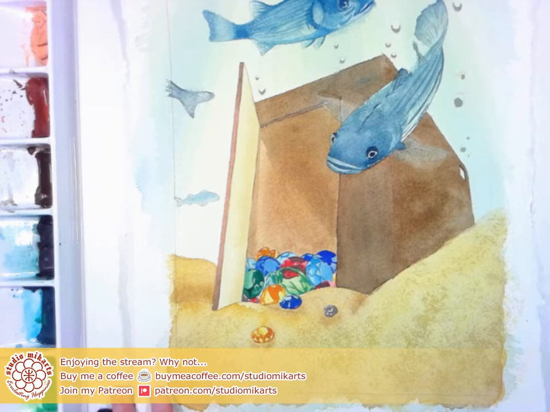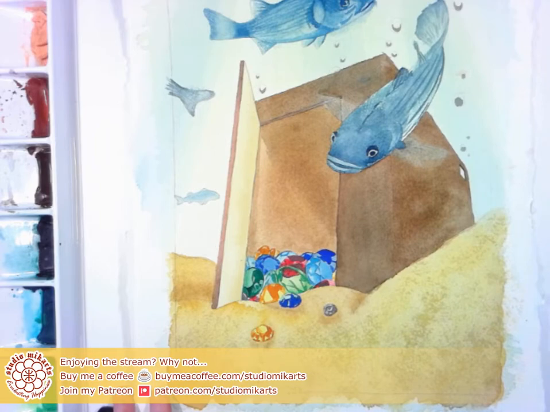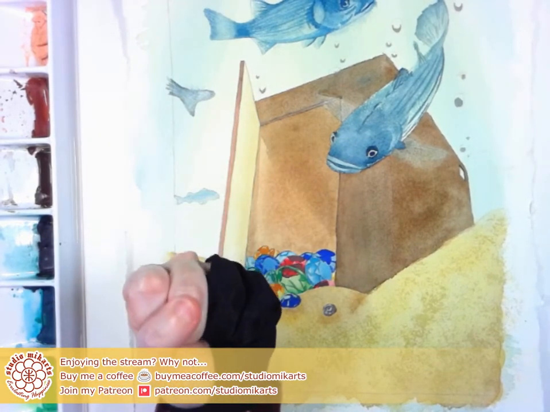Wait, I just noticed you're left-handed. Hi, Sodas. You're so funny. Yep. Interestingly, I'm only left-handed for little fine detail stuff.